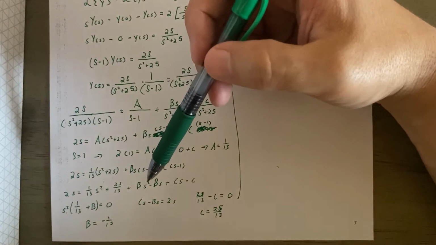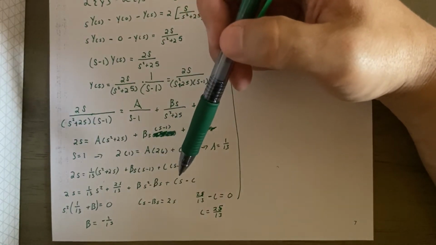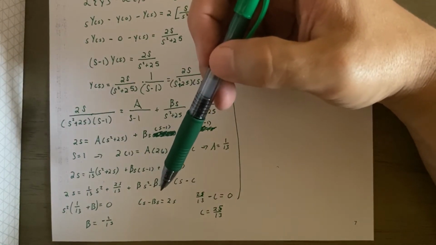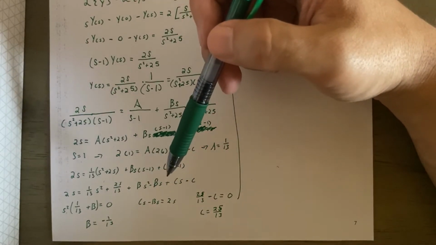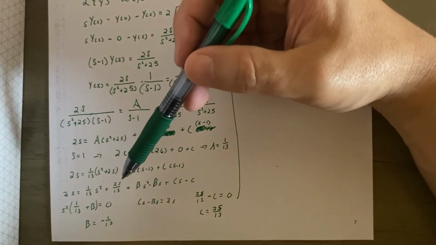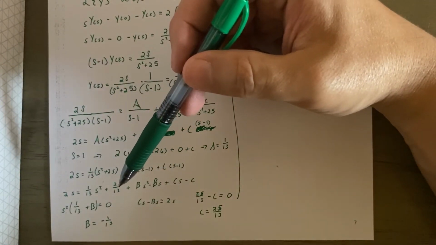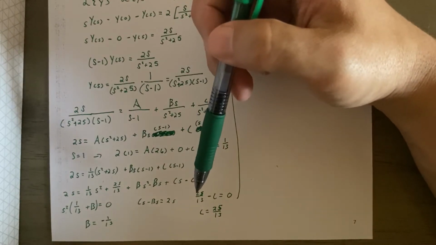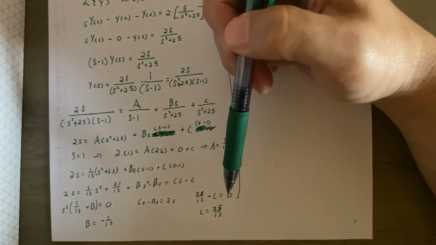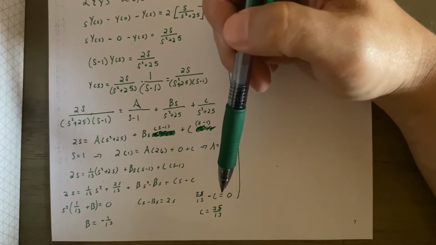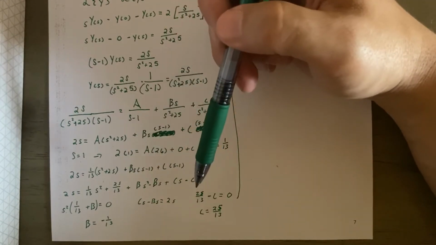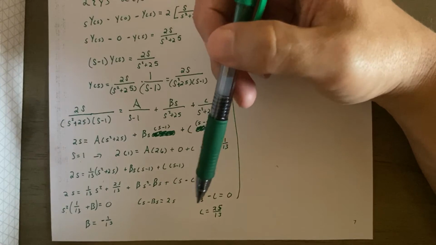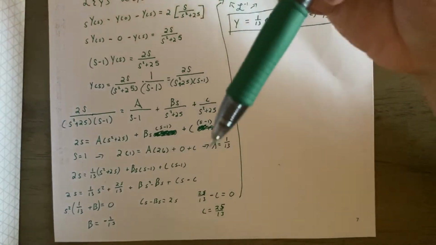Now I can combine the parts with c, which is cs and bs. So cs minus bs equals 2s. And then I can solve that way. Or I can go ahead and take just the constants, which is 2s over 13 minus c. So 2s over 13 minus c equals 0. And then I can solve that, which is 25. So 25 over 13 minus c equals 0. So add c, so c is equal to 25 over 13.